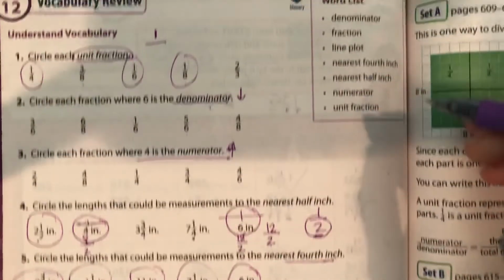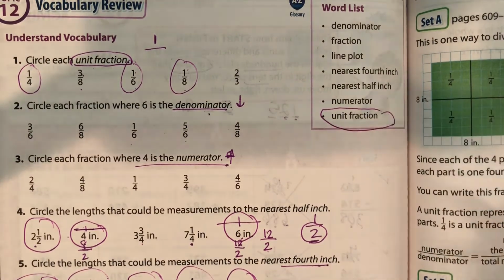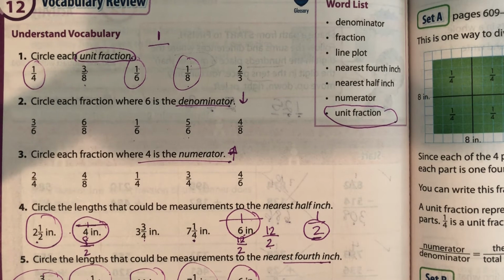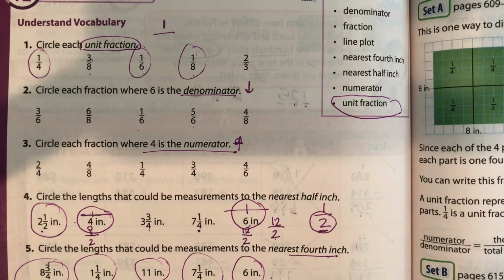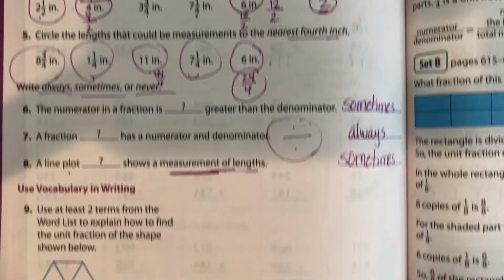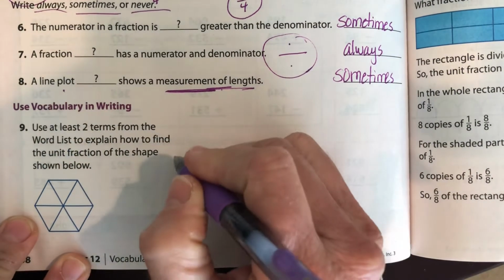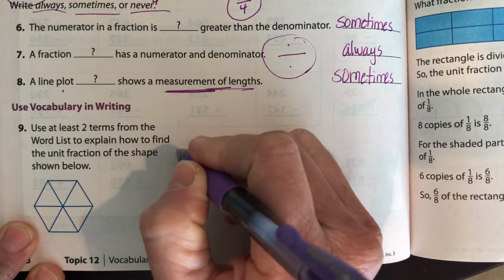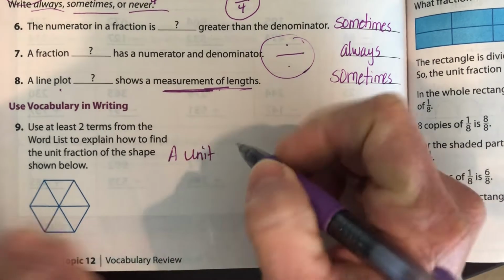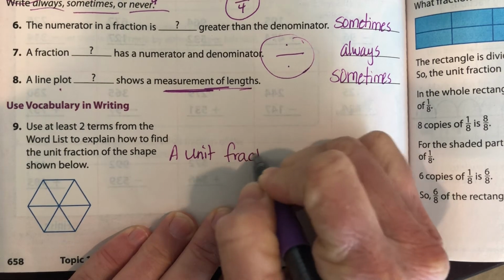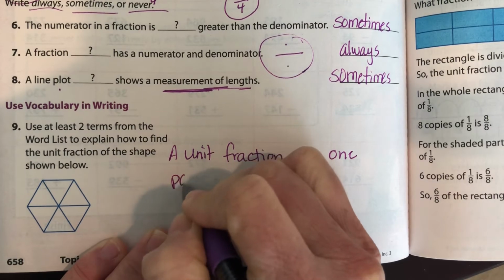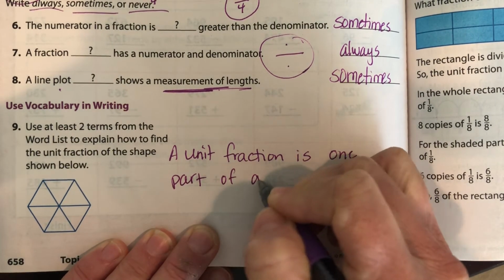Okay, so here's our word list up here. So we could use the word unit fraction. I could use denominator, numerator. I don't know that I'm going to be able to use line plot with this one, but I could say a unit fraction is 1 part of a whole.